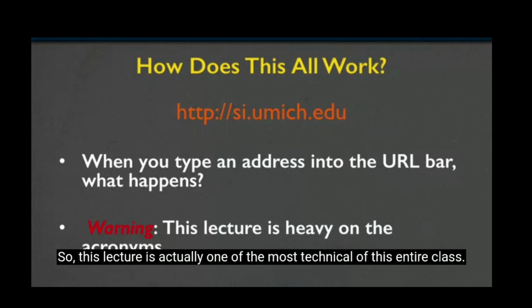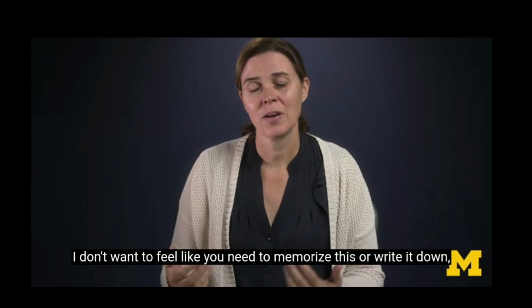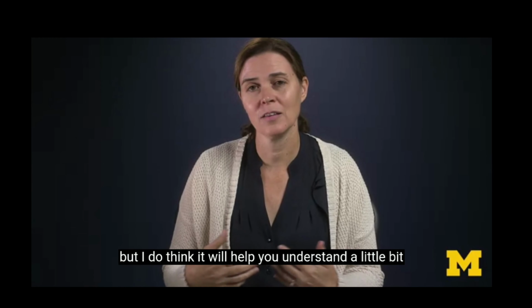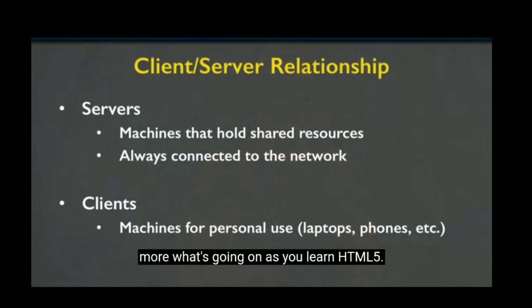This lecture is actually one of the most technical of this entire class. I don't want you to feel like you need to memorize this or write it down, but I do think it'll help you understand a little bit more what's going on as you learn HTML5.